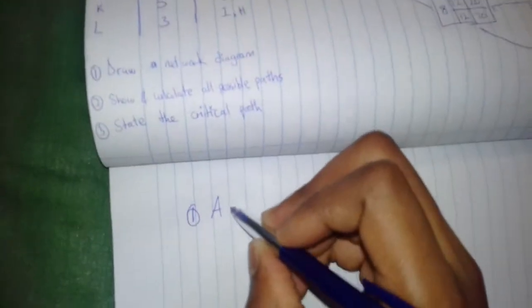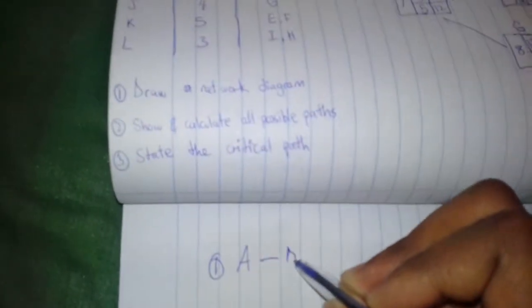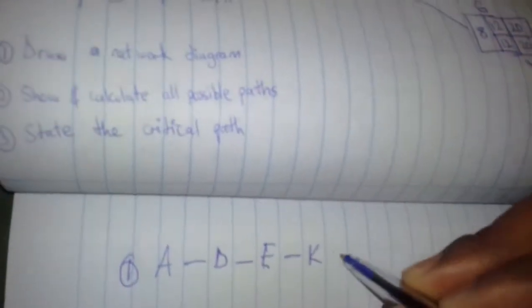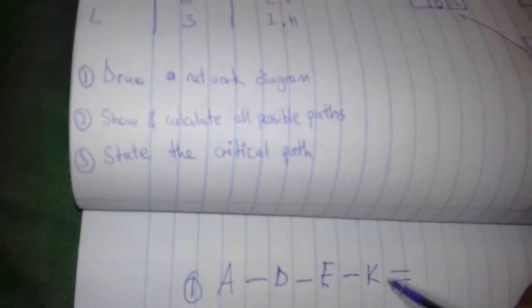For one possible path, we obviously start with A. All of it is going to start with A, and then we put a line like that, and then the first path D, as you can see, and then you write D, and then the next one, which is E, and then the end is K. You must also write the number of days that these put together equal.